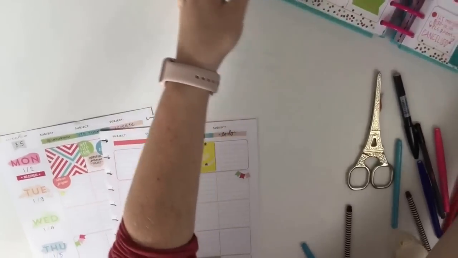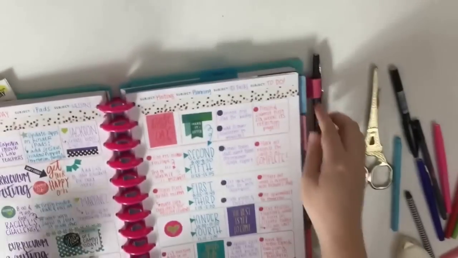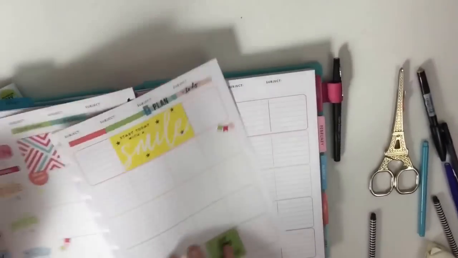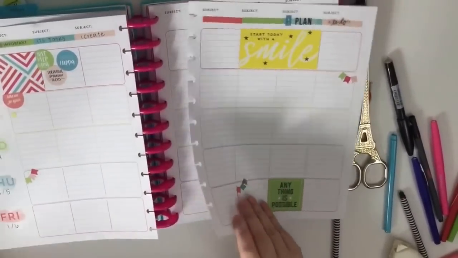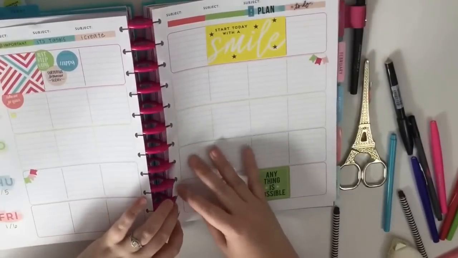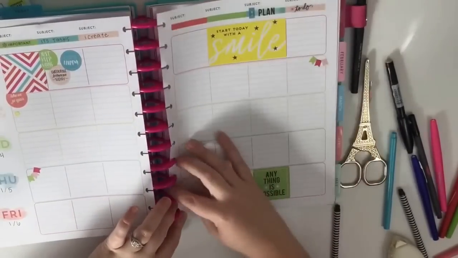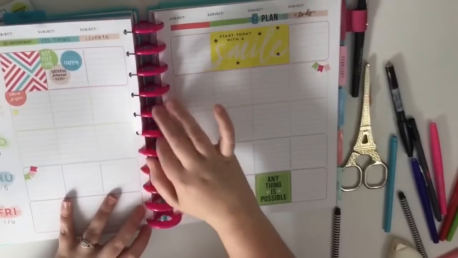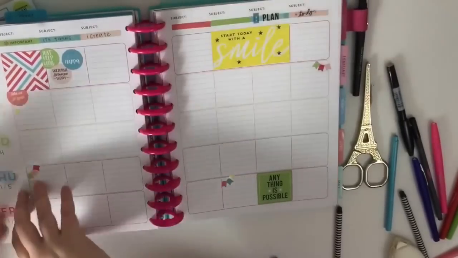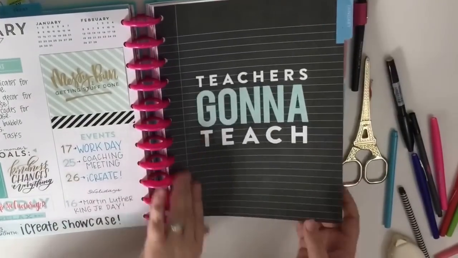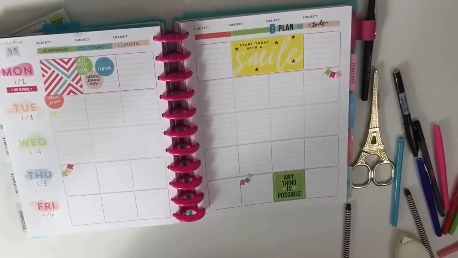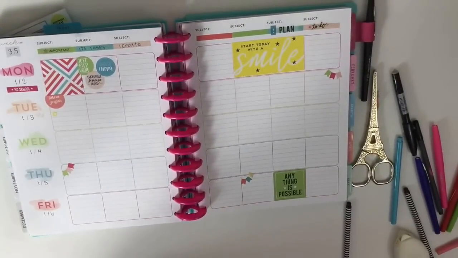So now I'm just going to grab my planner. I'm going to go back to January, and I'm just going, sorry, I hope that y'all can see this and that I'm not totally off center. Anyway, so then I'm just going to pop these in. And now you see that I have my curly page ready, my monthly page ready, my weekly page ready, and that means I'm ready to go back to work tomorrow.